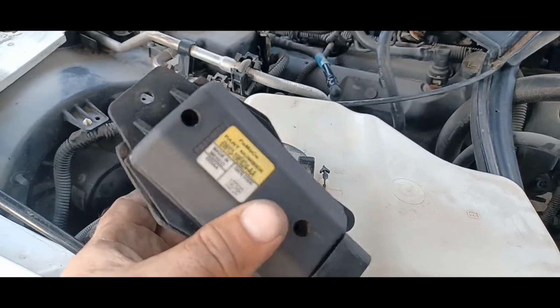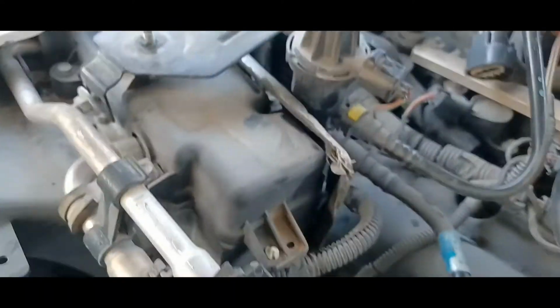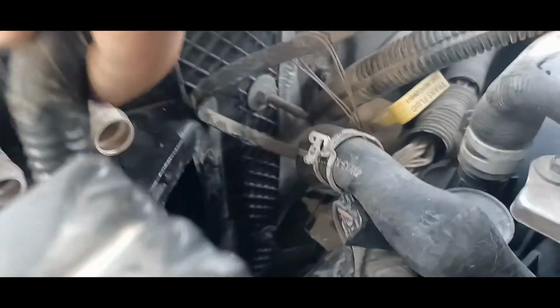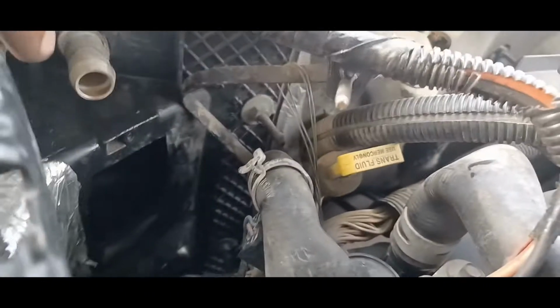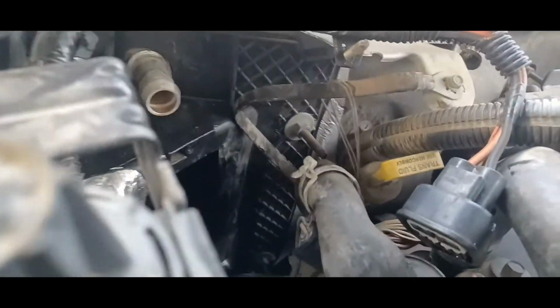This is the front blower fan control module. This is the location for the blower fan control module, behind the heater pipe.